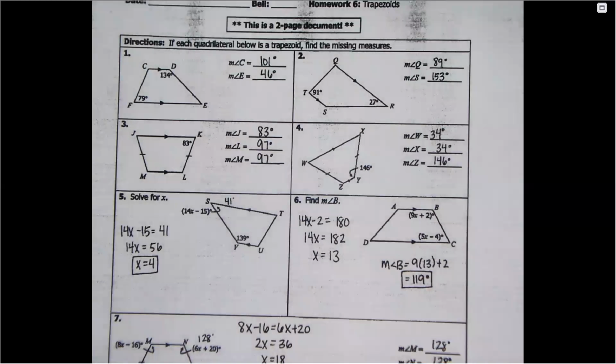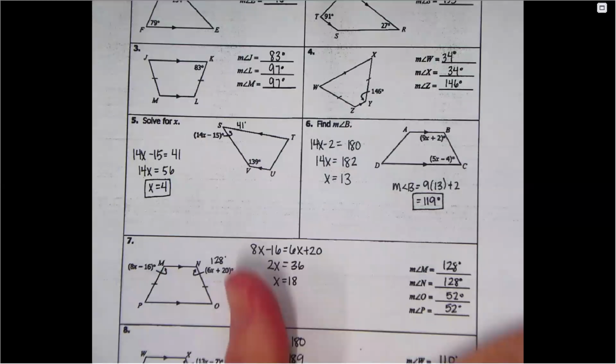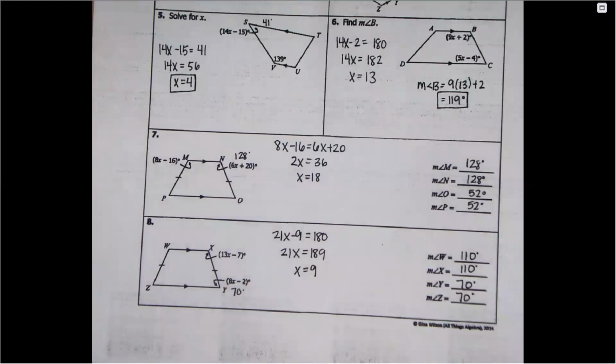Is that okay? No questions with those? Y'all have been steadily sitting there playing. You're not wearing your mask either.